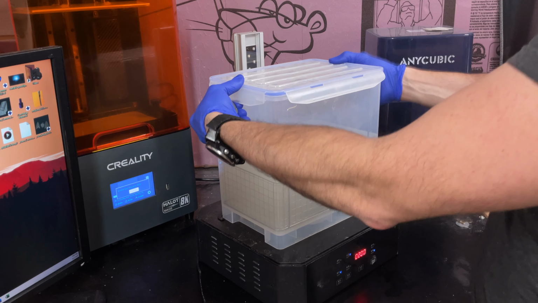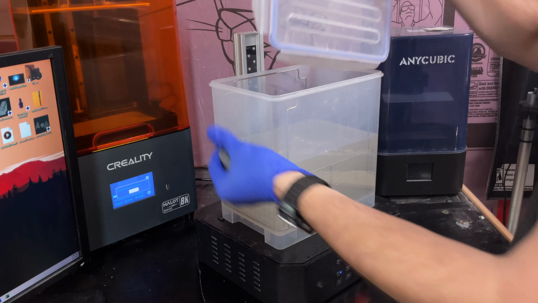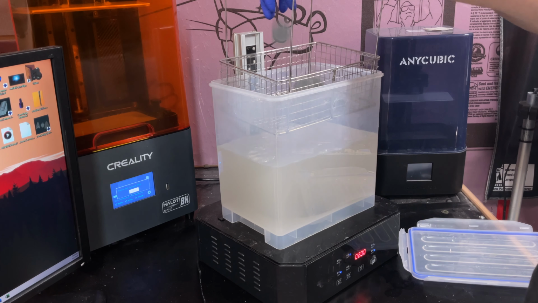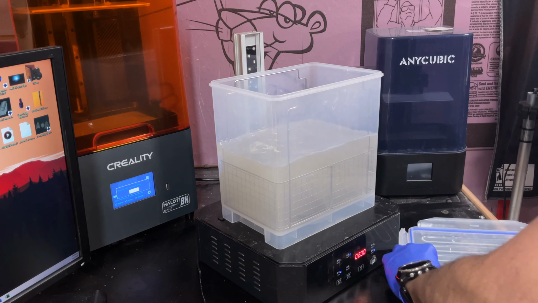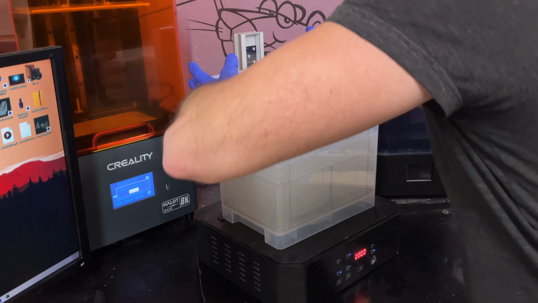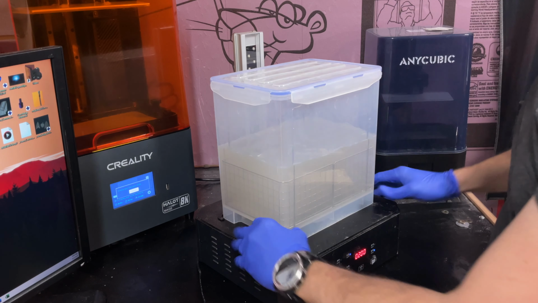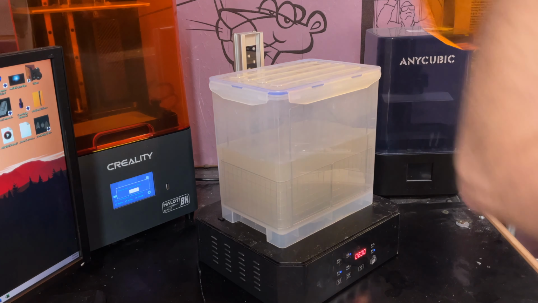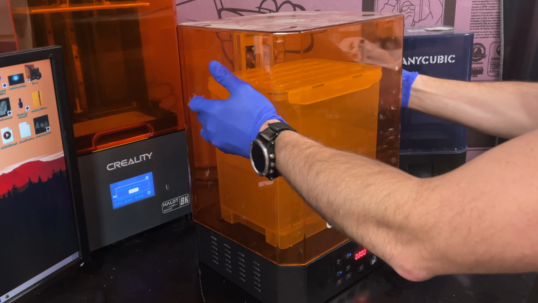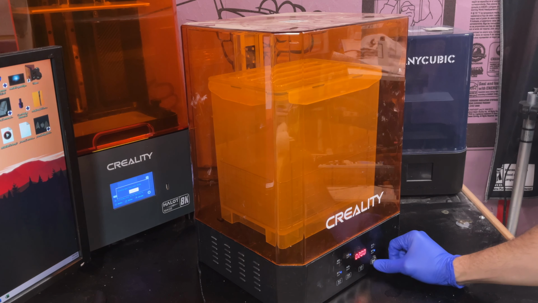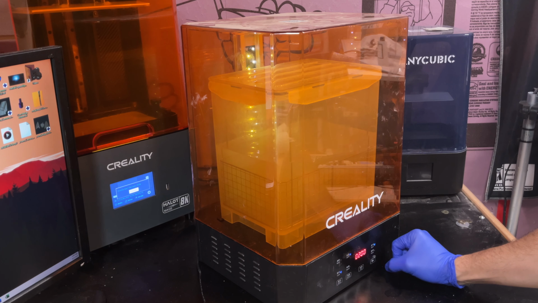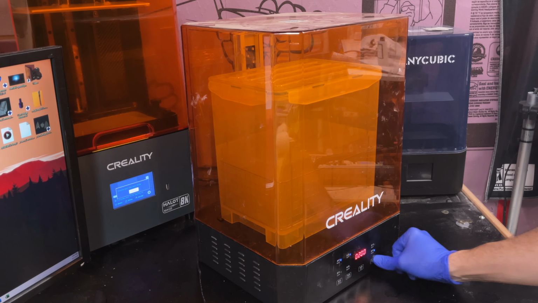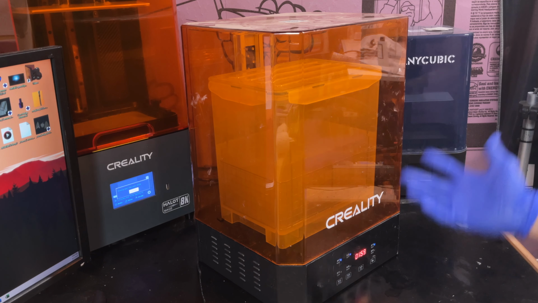All right, so I had to cut over here to wash and cure these. So this is my wash station. It's as simple as dropping the prints into the basket, dropping the basket back down in. Now this wash uses isopropyl alcohol. Depending on the resin you choose to use, you can use water. However, I use isopropyl alcohol dissolvable resin. So we're gonna make sure we get in a wash mode, and it's as simple as hitting start there.